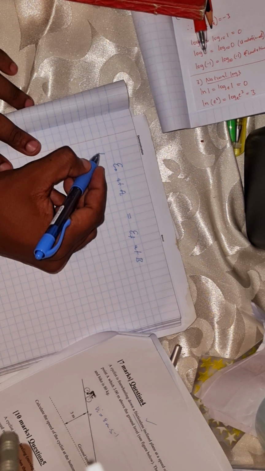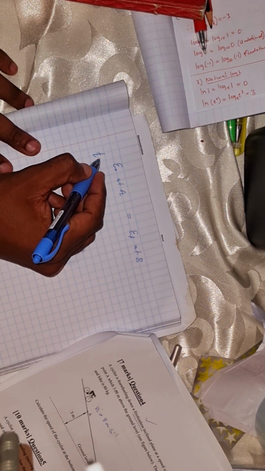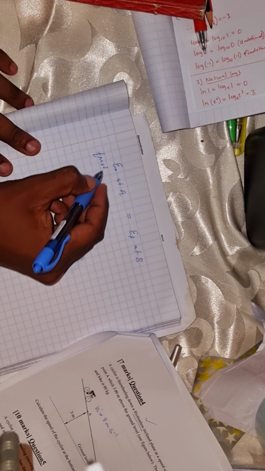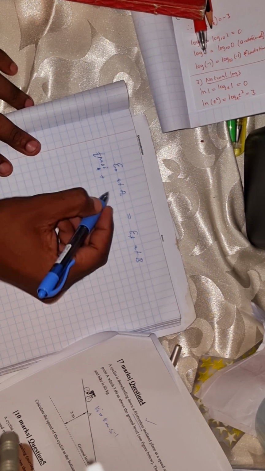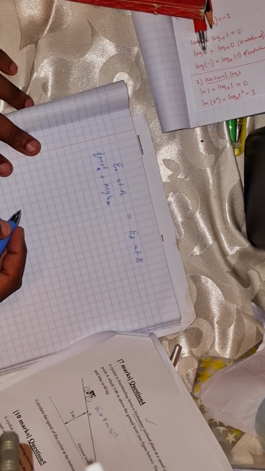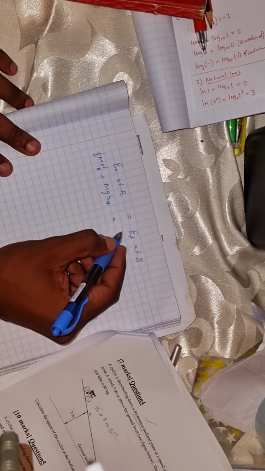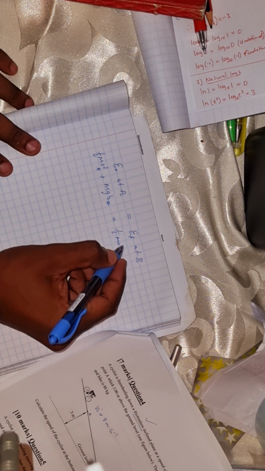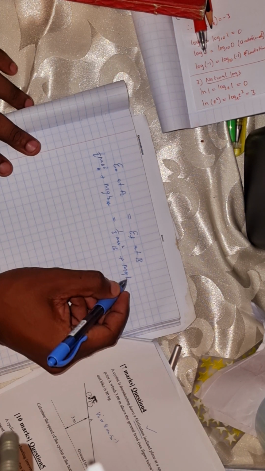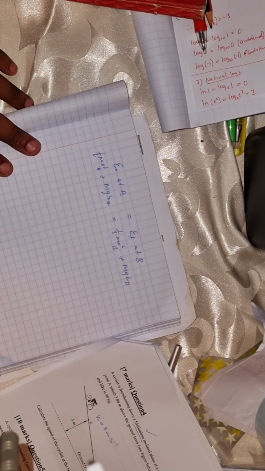We use kinetic energy, half m v squared, at A plus gravitational potential energy at point A, which is going to be the same as kinetic energy at point B plus gravitational potential energy at point B.